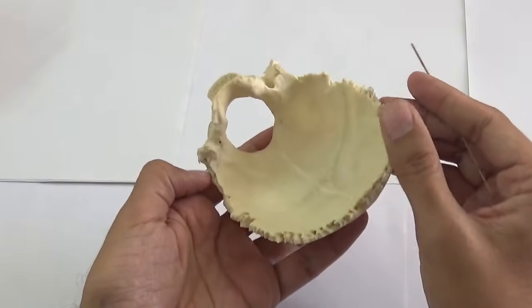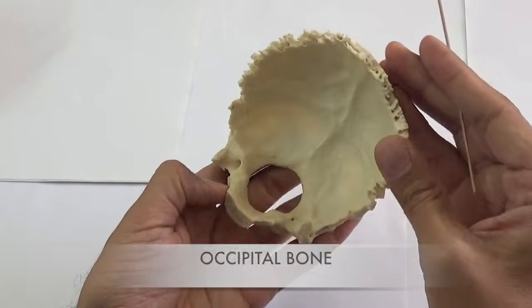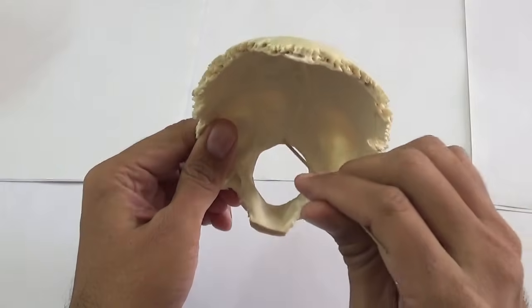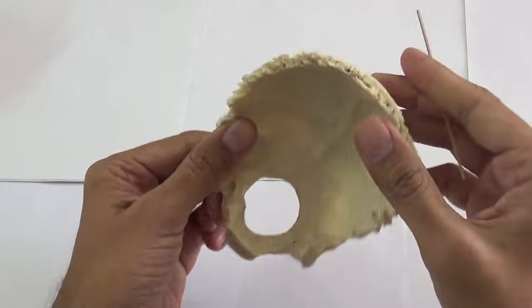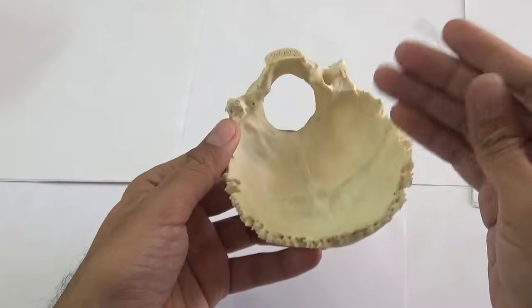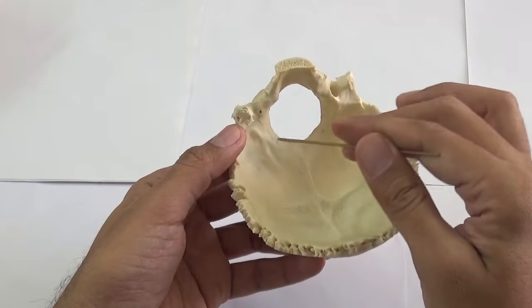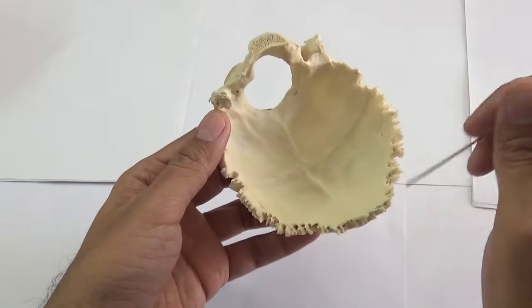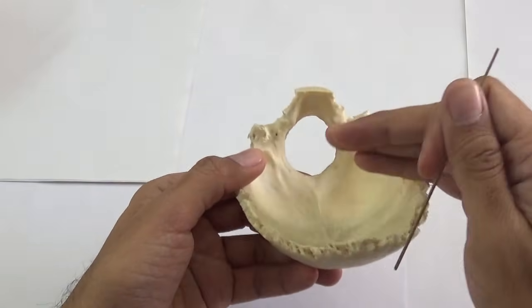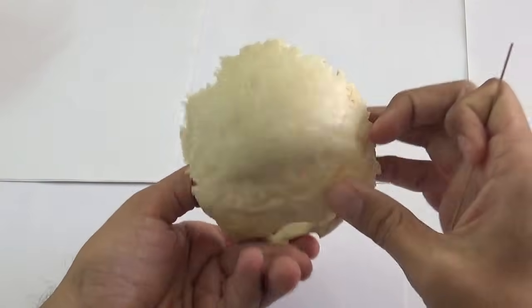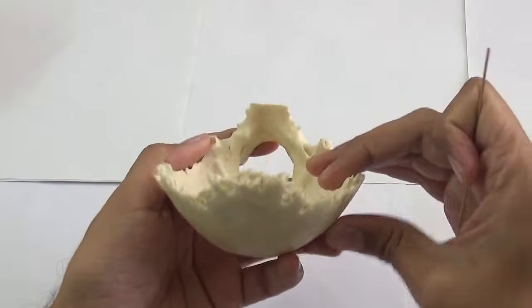Hello everyone. In this video we are going to discuss the occipital bone. This is a curved bony plate which has a foramen magnum in the center, and this foramen divides the occipital bone into four parts, namely the squamous part, which is a quadrilateral bony plate extending above and behind from foramen magnum. So this is the squamous part.